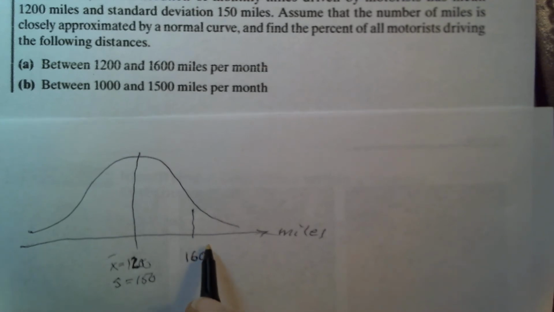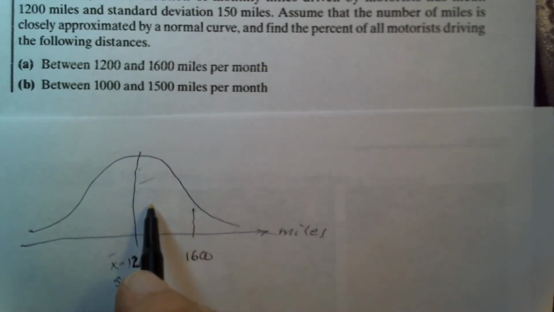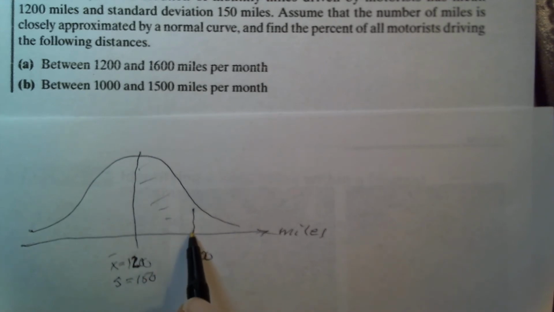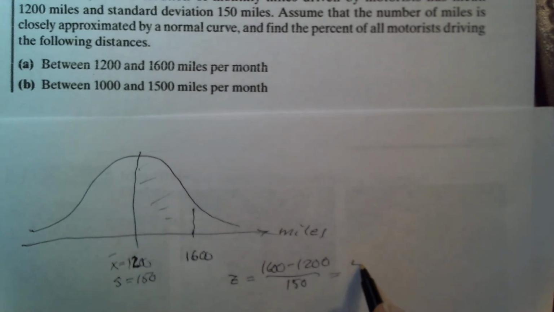So what we need to know is what this area is. What's the probability? What's the area? So we compute the z-score for this data value of 1,600. The z-score would be 1,600 minus 1,200 divided by the standard deviation of 150. So there would be 400 divided by 150.